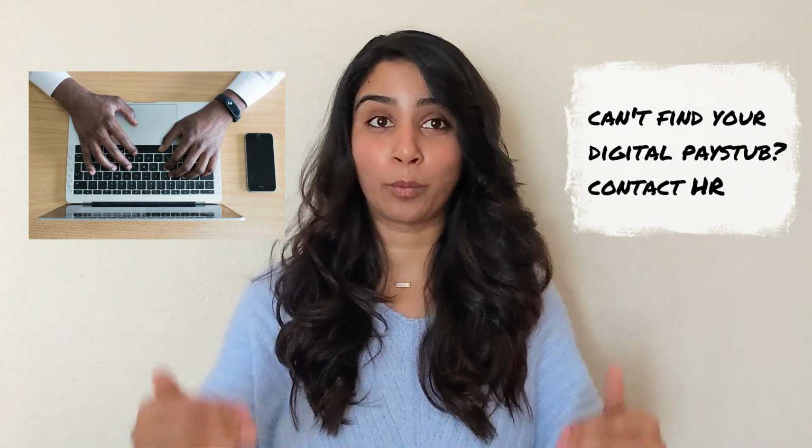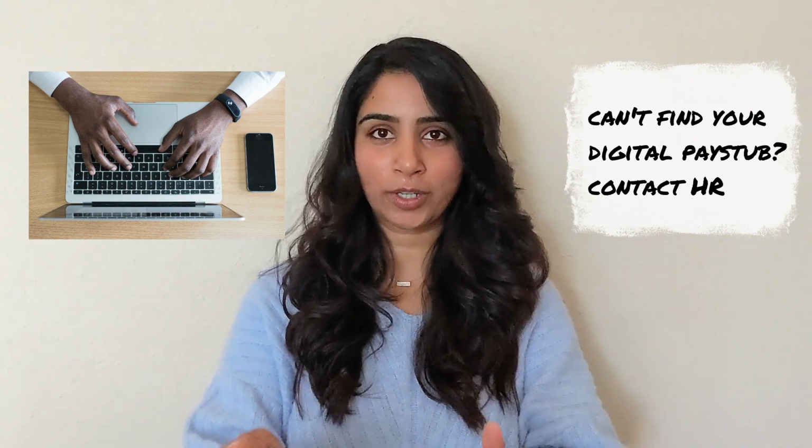Now, if you don't know where to access your pay stub and you have direct deposit, email your HR department and they should be able to help you on where to access it. It's really important to actually look at your pay stub because that has all the information of where your hard-earned money is going.